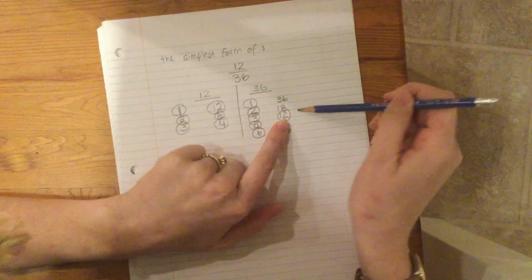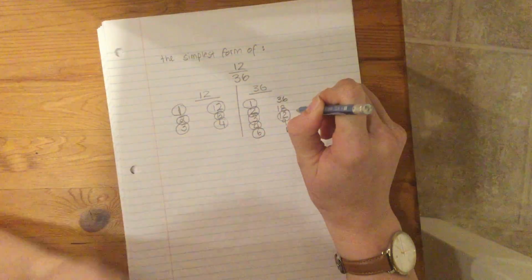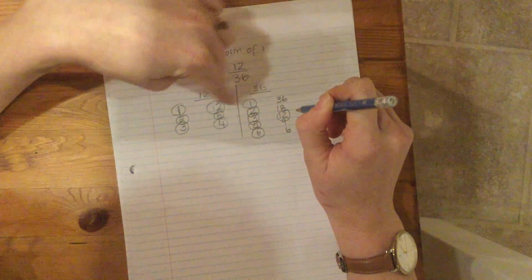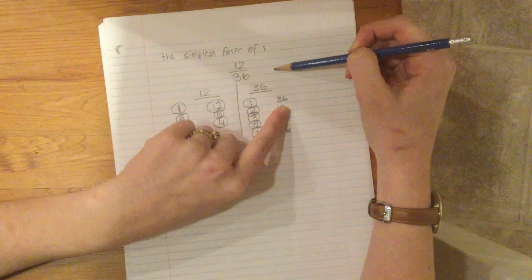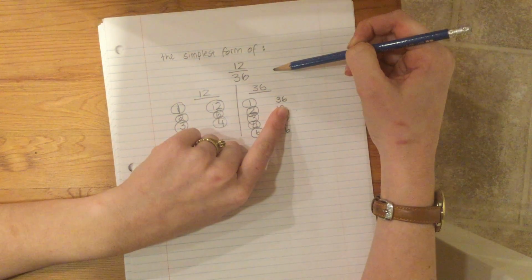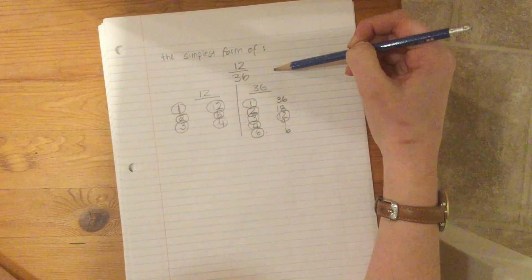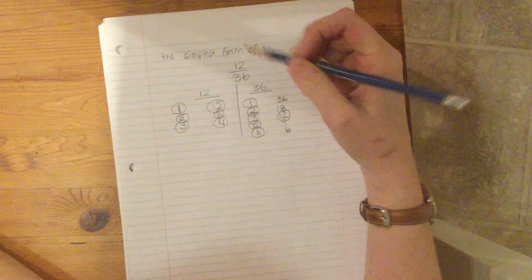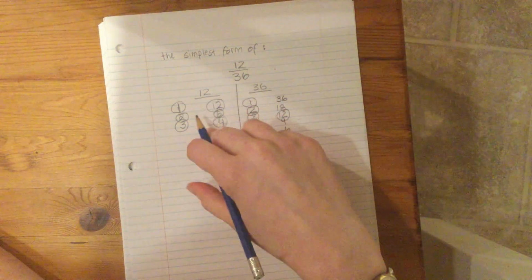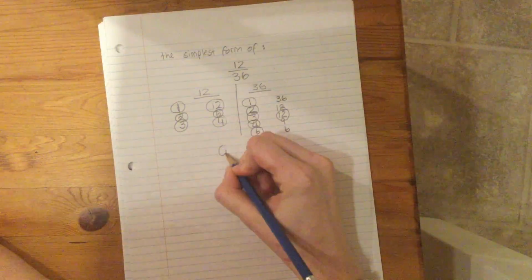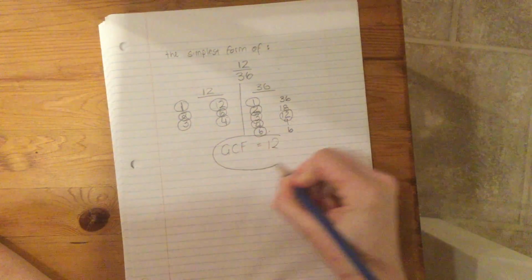So it's really important for you to go through and find the greatest common factor, because if you accidentally forgot 12 on one of these, you would have gone with 6. And then when you were trying to reduce your fraction to its simplest form, you would have got the incorrect answer. So it's imperative that you go through and you find the greatest common factor for both of these numbers. So we've decided that the greatest common factor is 12.